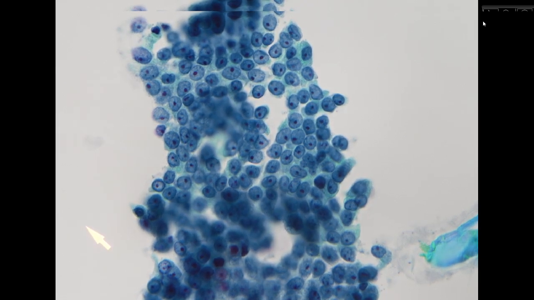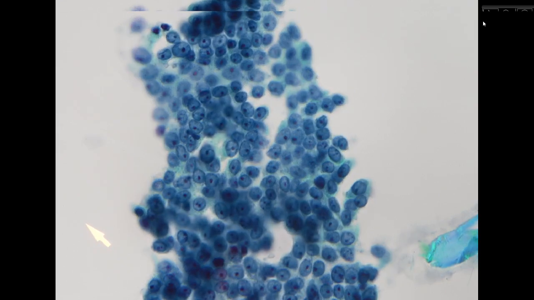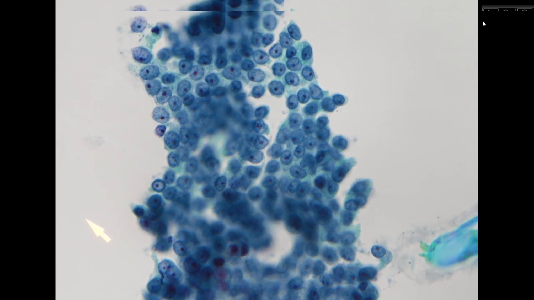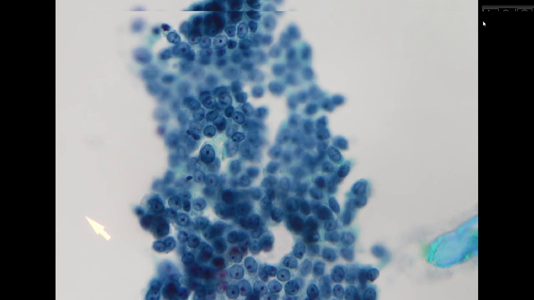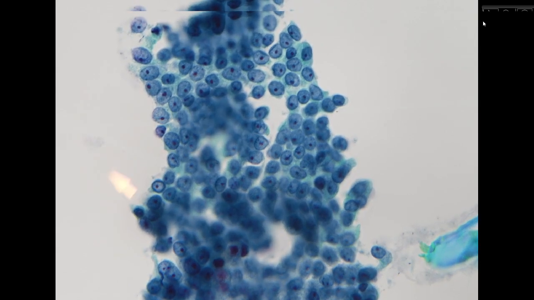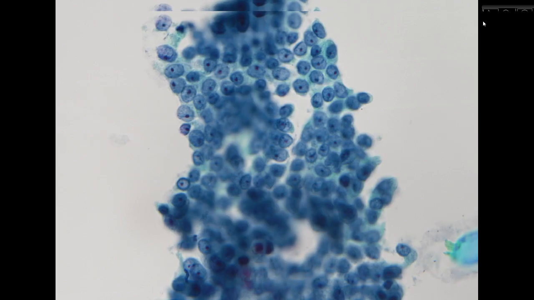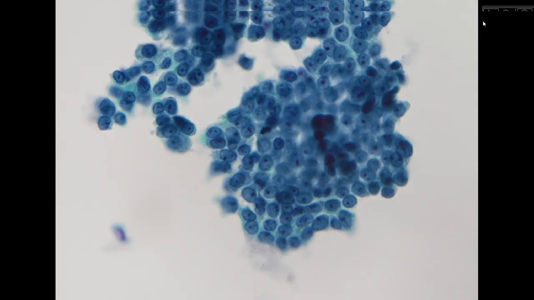Particularly, this could be one of the only clues that we can appreciate when it is a well-differentiated adenocarcinoma. In this case, we clearly have a drunken honeycombing arrangement. You can appreciate these two nuclei are very close, but these are distant apart. Additionally, each of the cells has very prominent nucleoli. So this is consistent with an adenocarcinoma. This is another case of pancreatic adenocarcinoma.